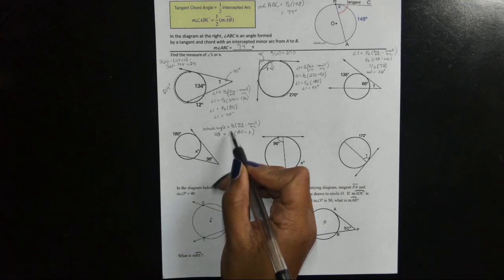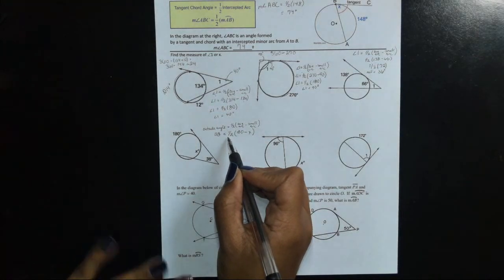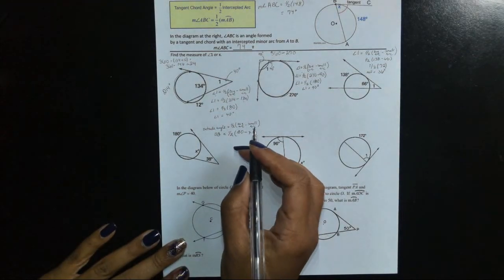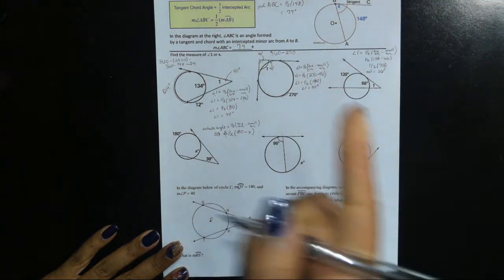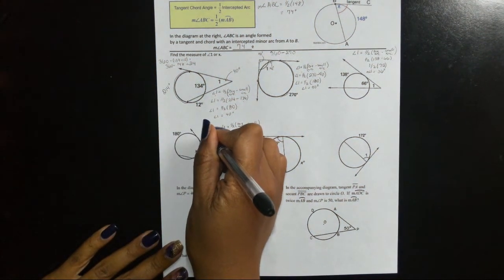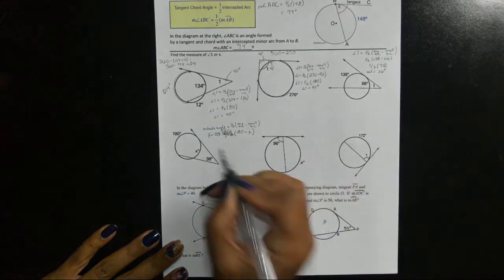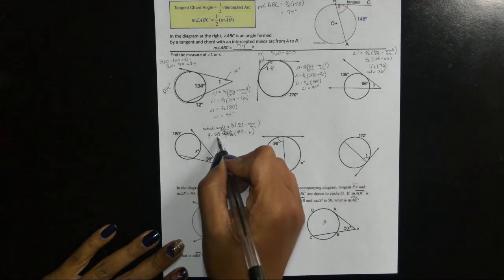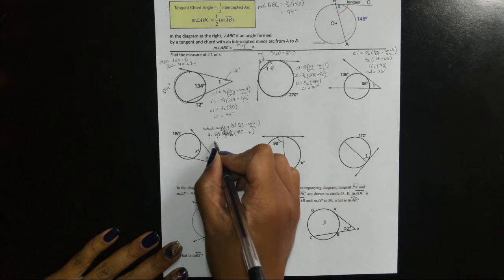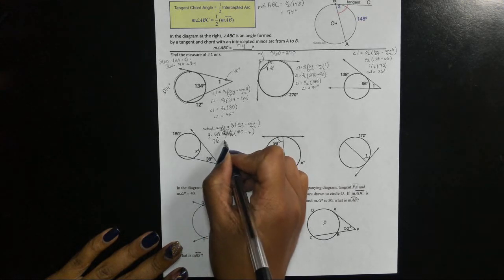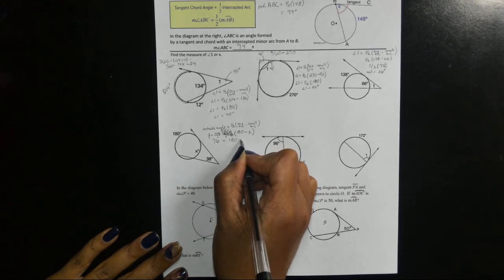Remember, to get rid of a fraction, we can multiply by its reciprocal. And the reciprocal in this case would be 2 over 1, or the whole number of 2. But whatever we do to one side, remember, we must do to the other side. These cancel. And then here we're going to have 2 times our 38. And of course, 2 times our 38 should give us 76. 76 over 1 is just 76. And of course, that's going to equal 180 minus x.